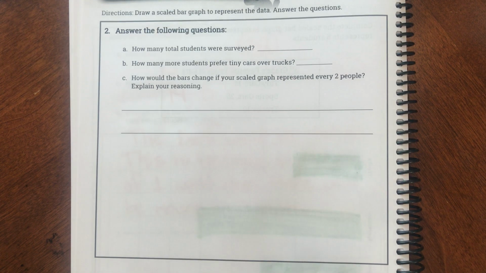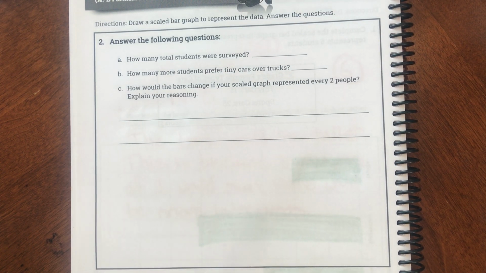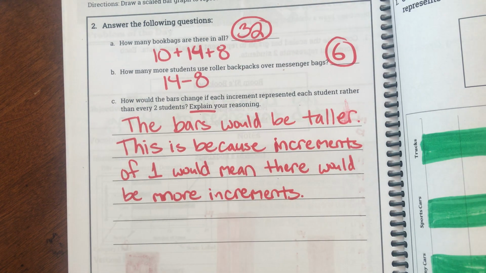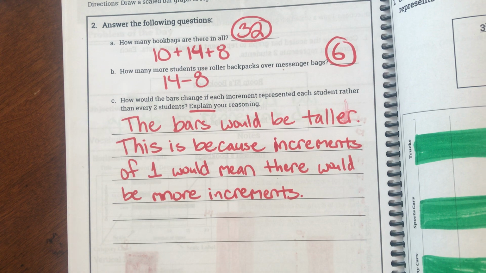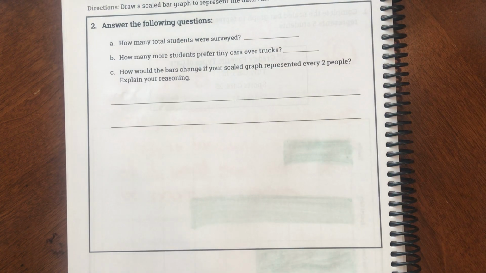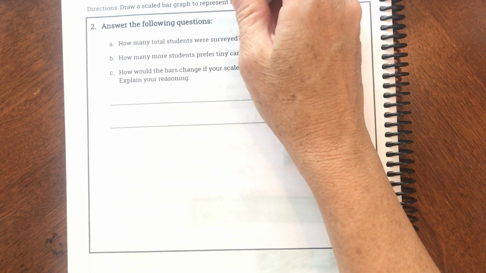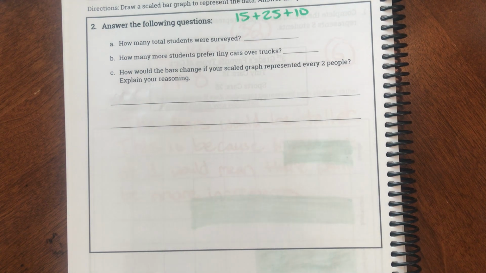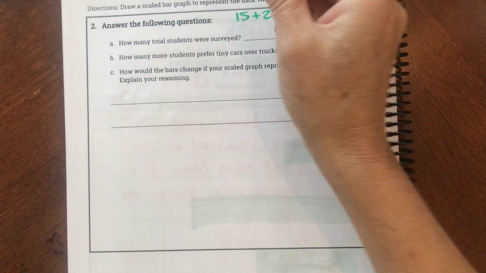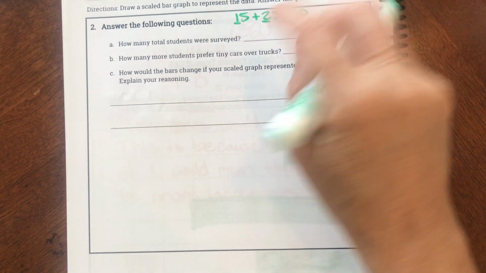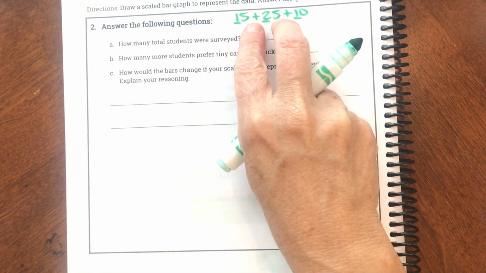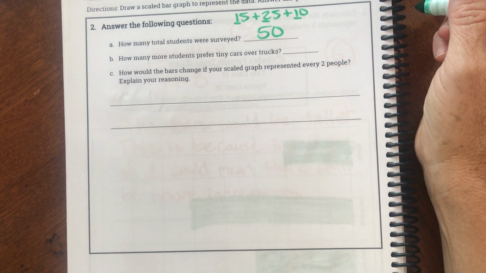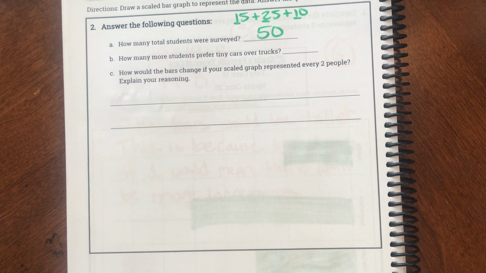It says, how many total students were surveyed? Okay, surveyed means questioned or asked the question. Well, let's look at our paper. I see there was 15 tiny cars, 25 sports cars, and 10 trucks. So that would be 15 plus 25 plus 10. Well, what do we have? I would probably add this as, how many 10s do I have? 1, 2, 3, 4 10s, and then 2 5s is another 10. So that's 50.